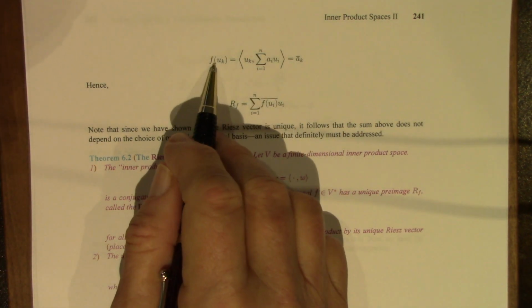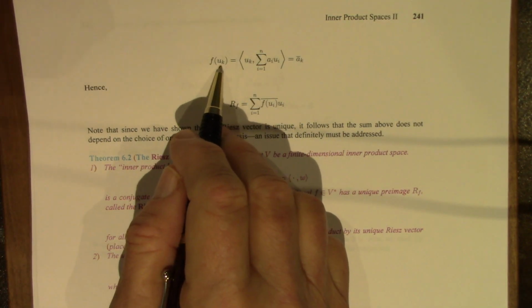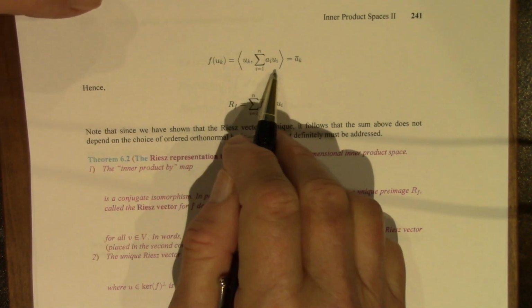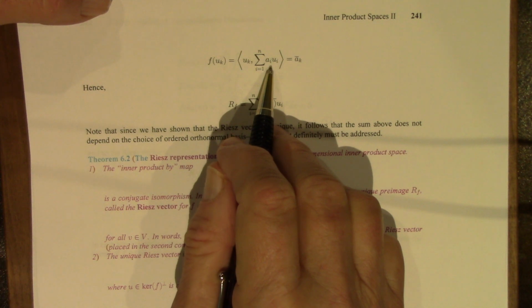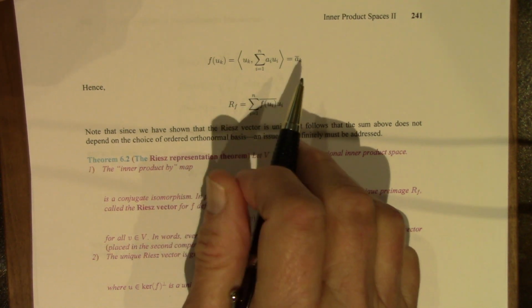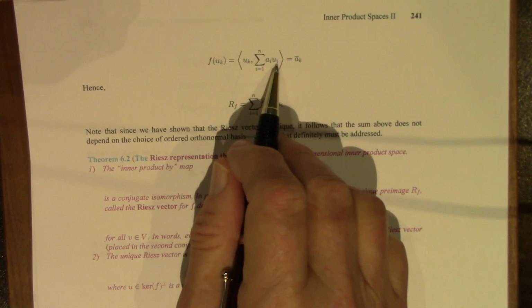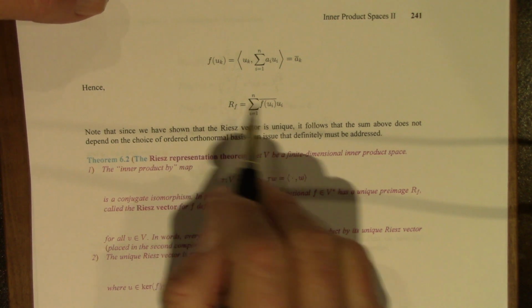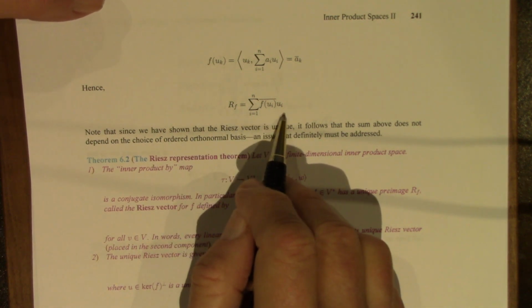And so when we apply the functional to any basis vector, it is the inner product of U_k with this linear combination, and that's just a_k bar, because the U's are orthonormal. So the Riesz vector is also equal to this linear combination.